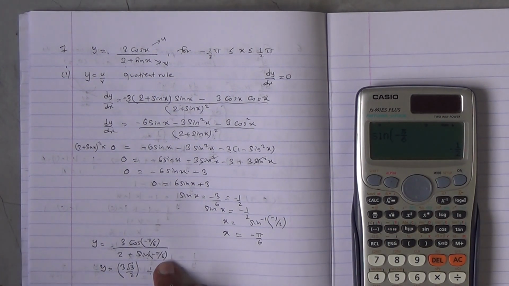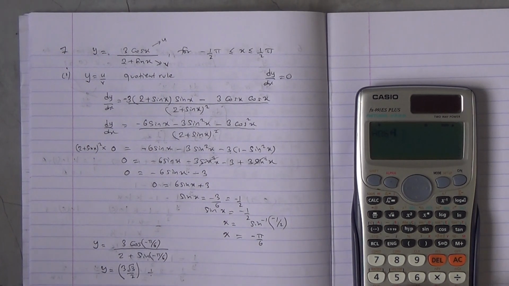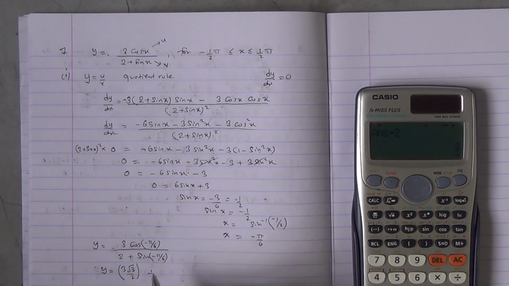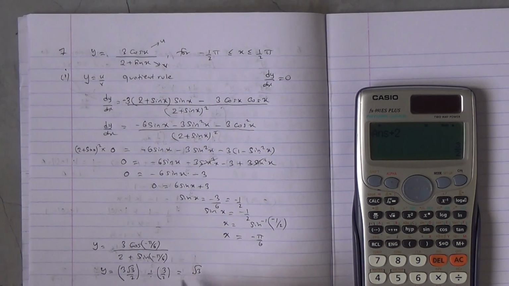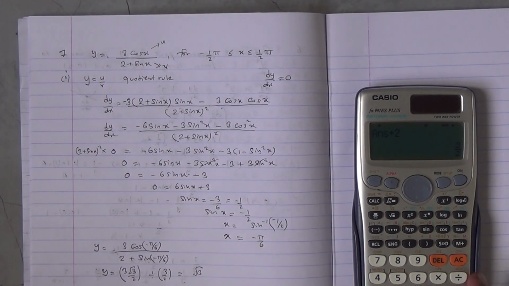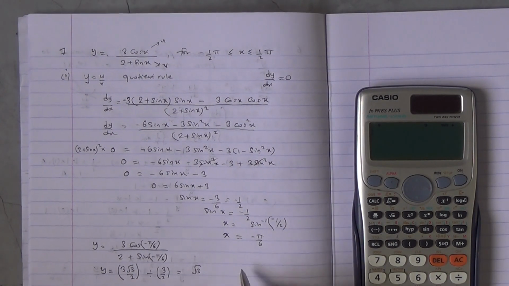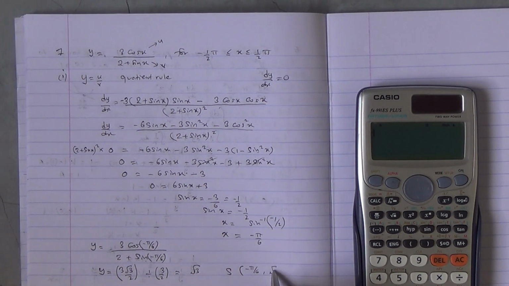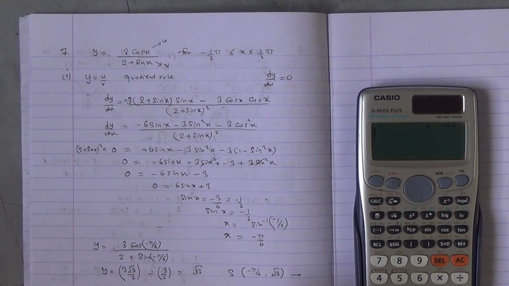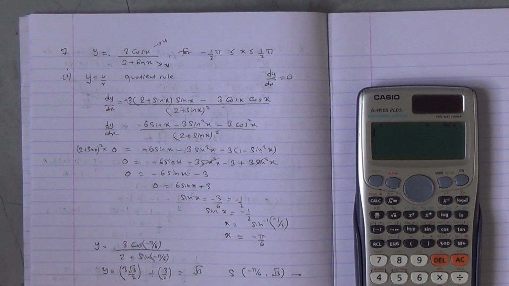So negative half plus 2 is 3 over 2. If you divide this, you get root 3, because the 2 and the 2 go. Therefore the coordinates of the stationary point S are minus pi upon 6, root 3. So that's the first part of the question done.